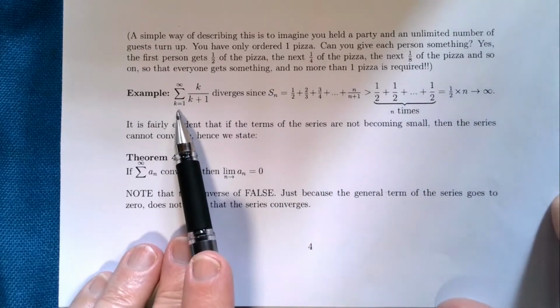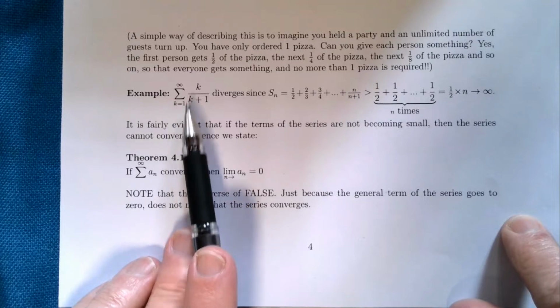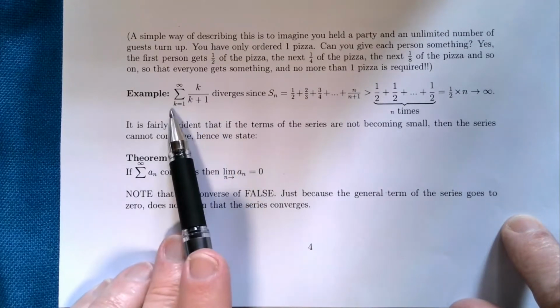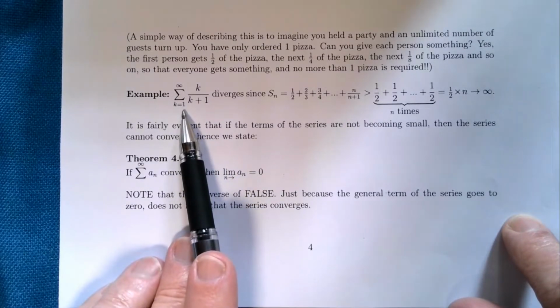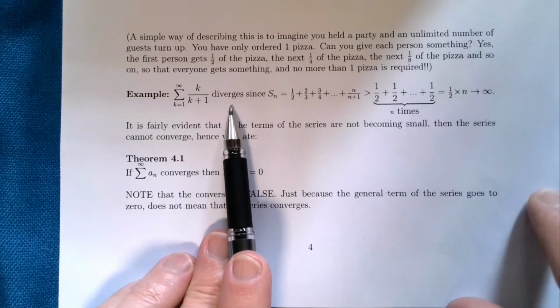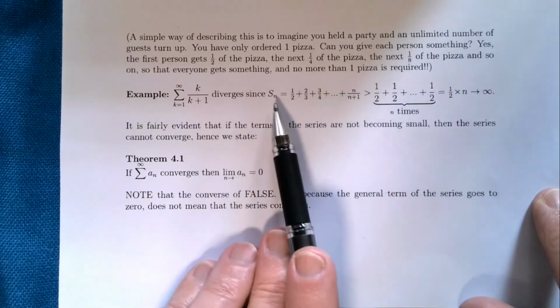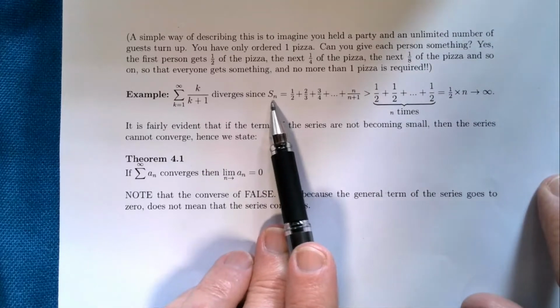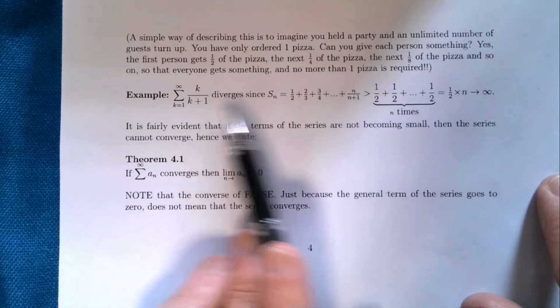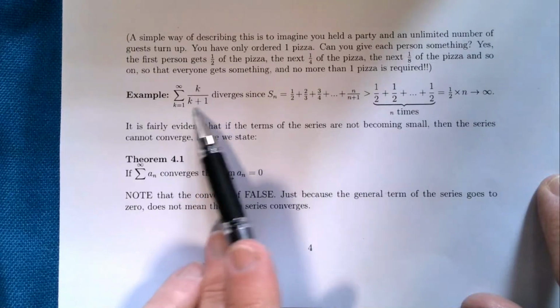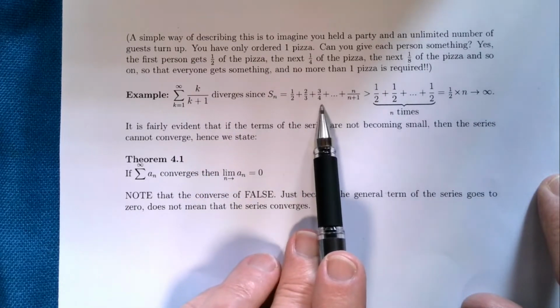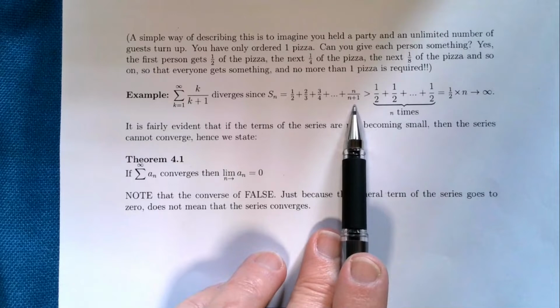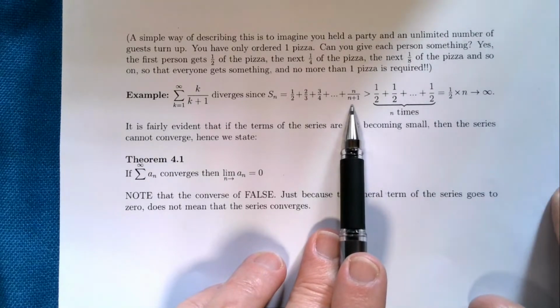So continuing on, here's another example. We've got sigma k on k plus 1, where k is 1 to infinity, and I claim that this one diverges. We can see that because we start to work out the nth partial sum. Put k as 1 in, I get 1 over 2, put k as 2, I get 2 over 3, 3 over 4, and so on, and the nth one will be n on n plus 1.